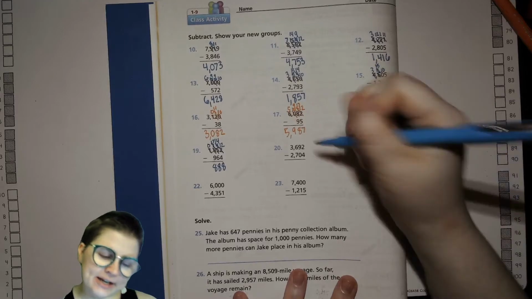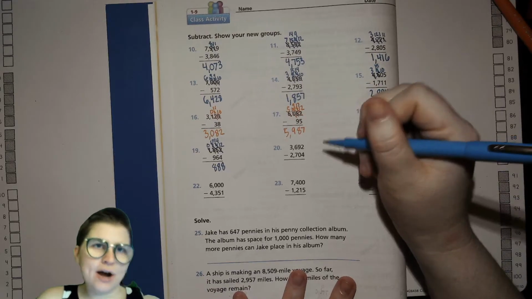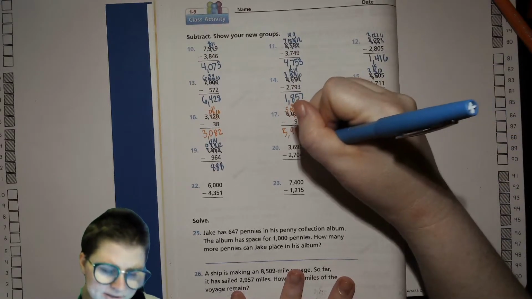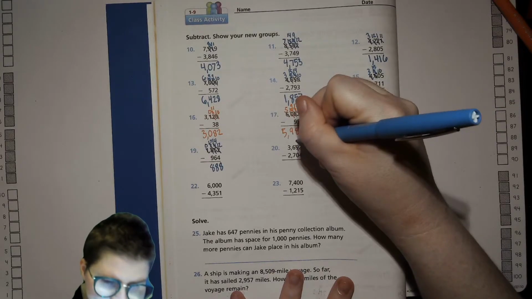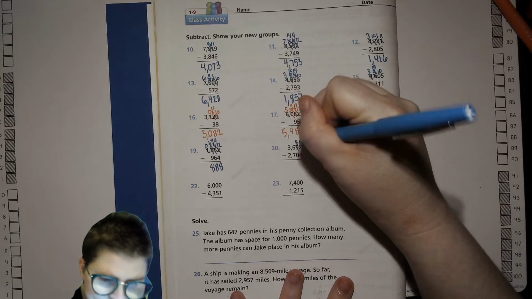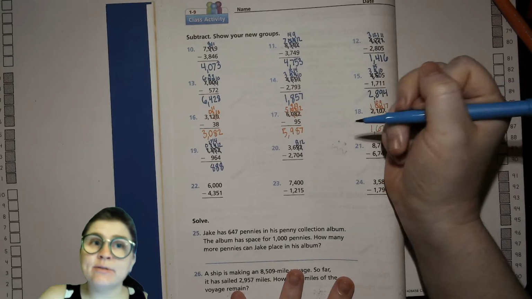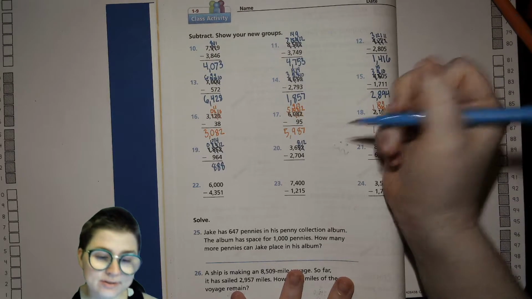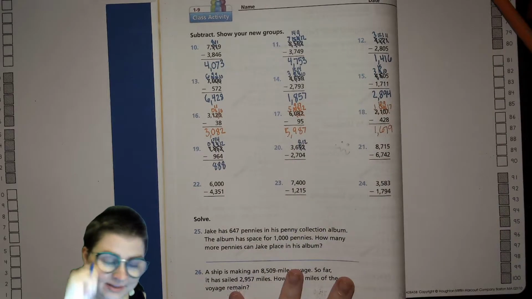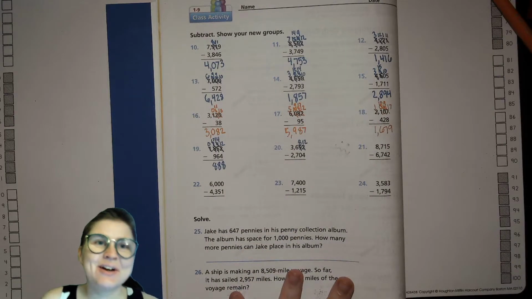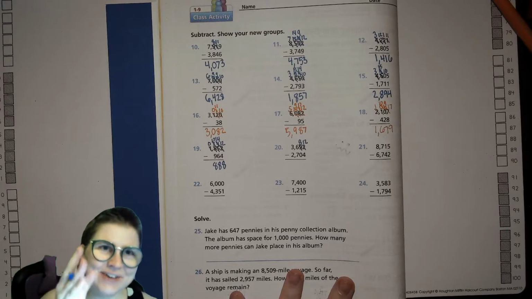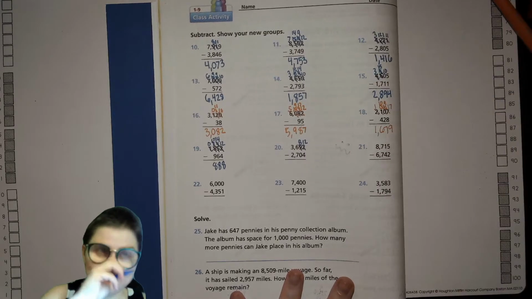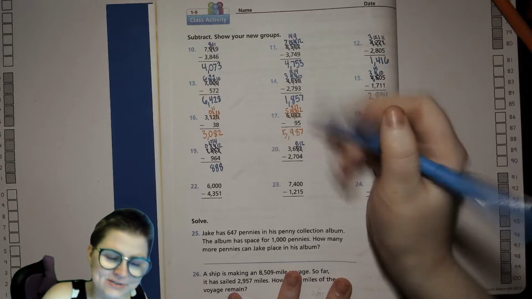Okay, here we go again. 2 take away 4. Not going to work, so we have to ungroup, and then we leave 8 in the tens place. Now we have 12. 8 take away 0. Is that going to work? Yeah, that's fine. We've been on an ungrouping like crazy phase, but that's fine. So we're not going to ungroup for that. 8 take away 0 is fine.